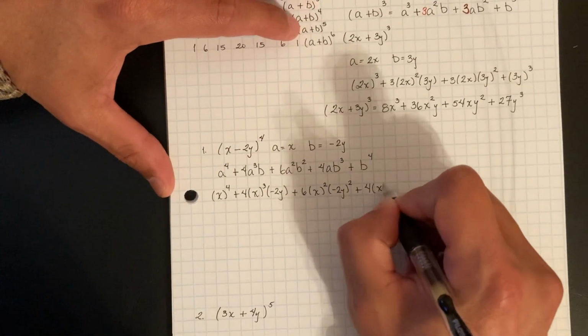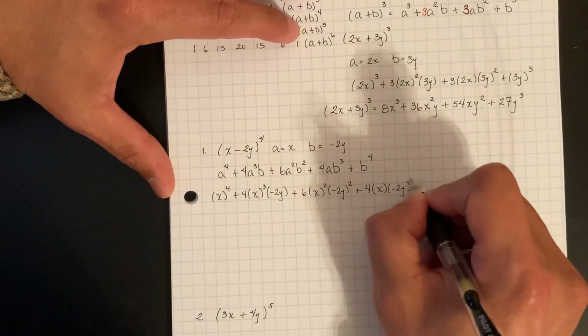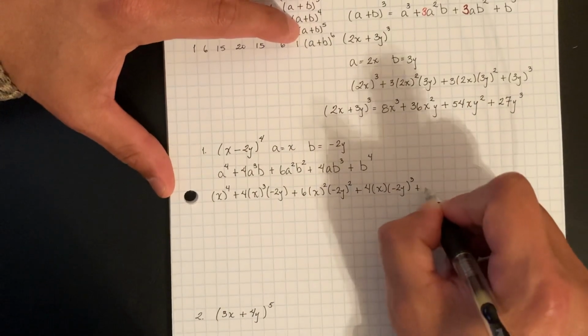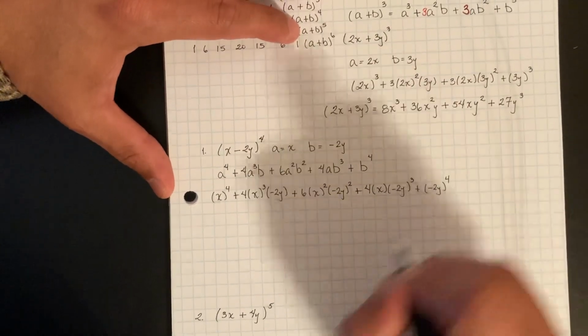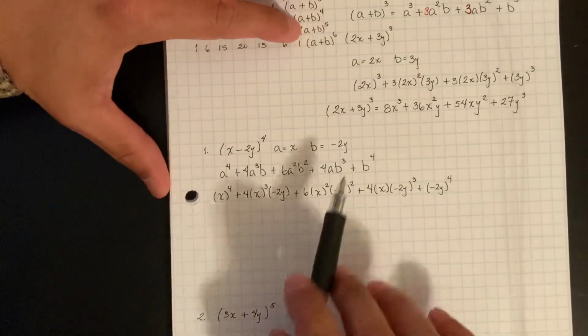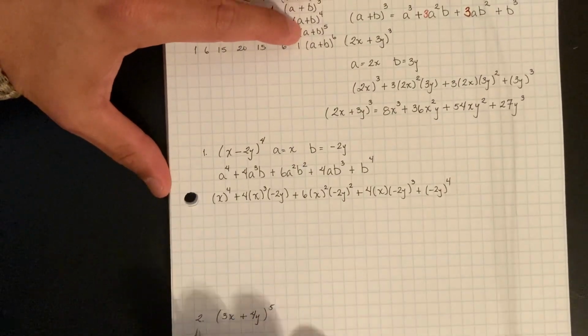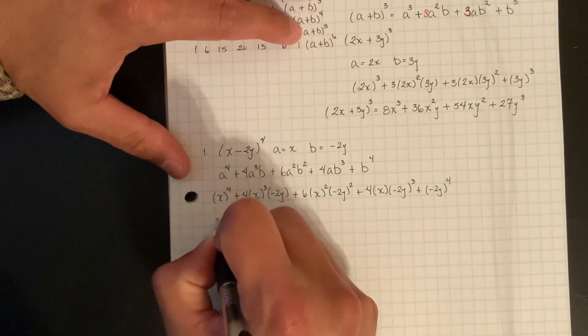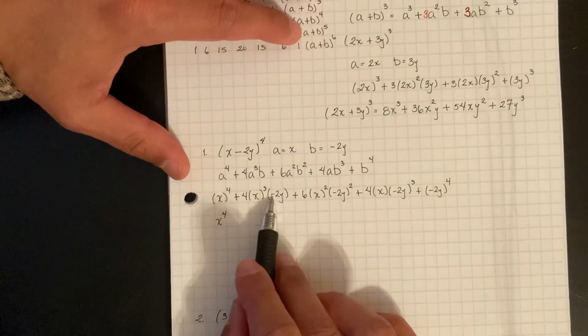A is x again. B is negative 2y to the 3rd, plus, and then your last one, the b is negative 2y to the 4th. All right, so you notice how I had to use the b, the negative in front of that 2. So now I just go ahead and do my math. So x to the 4th is x to the 4th, plus, actually, it's going to be a minus because it's a negative, right?